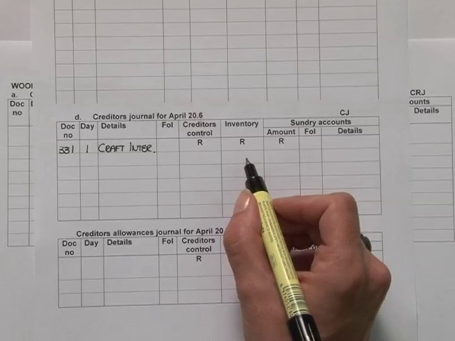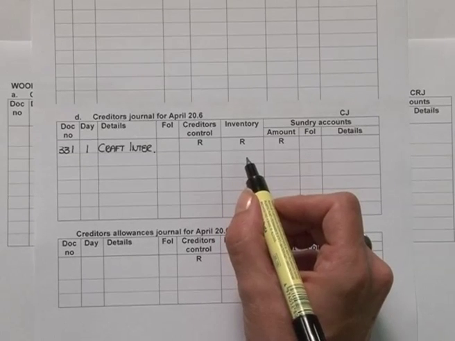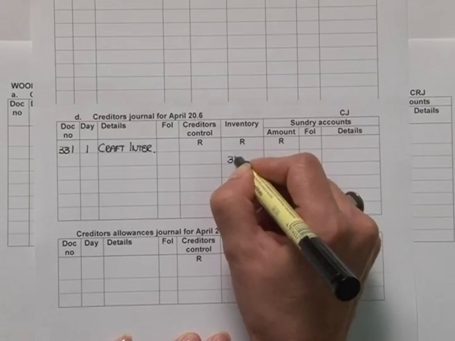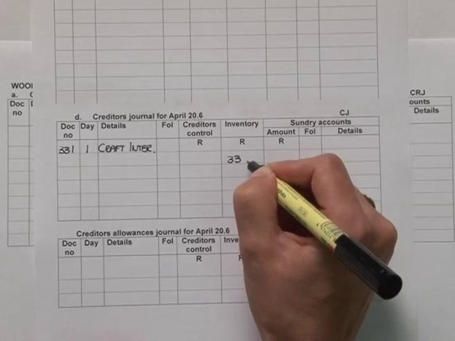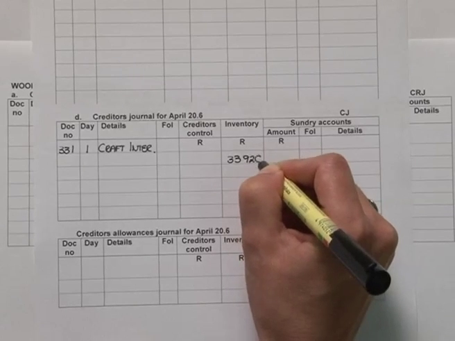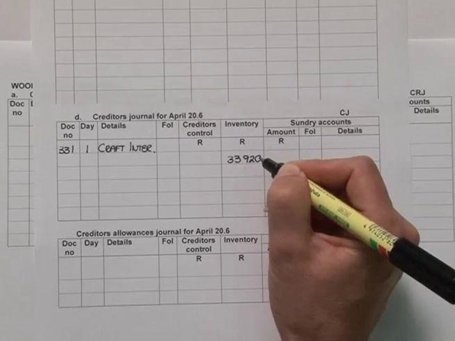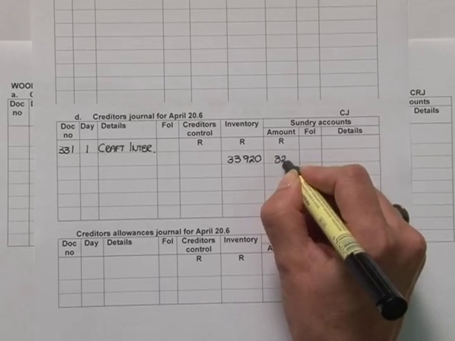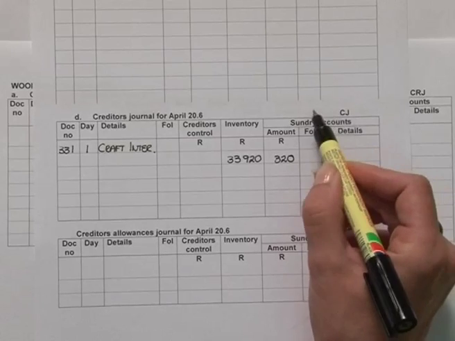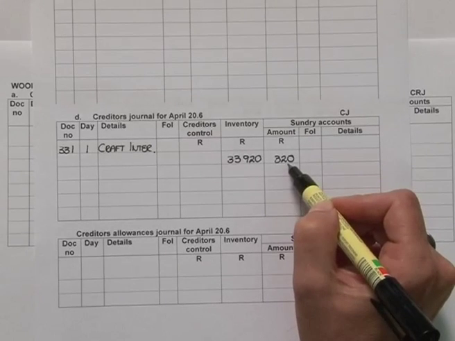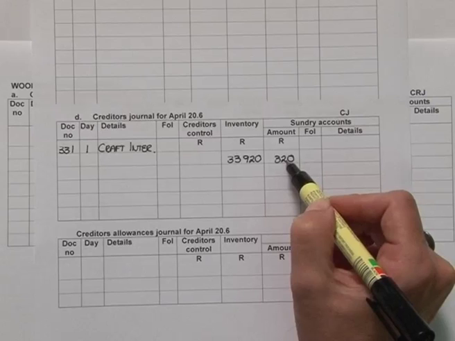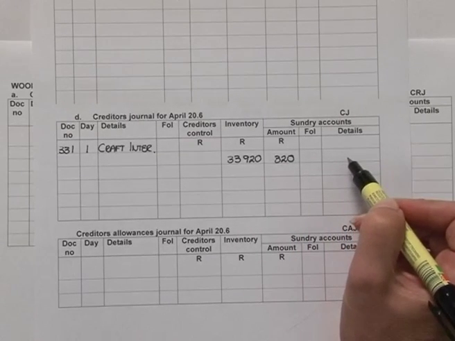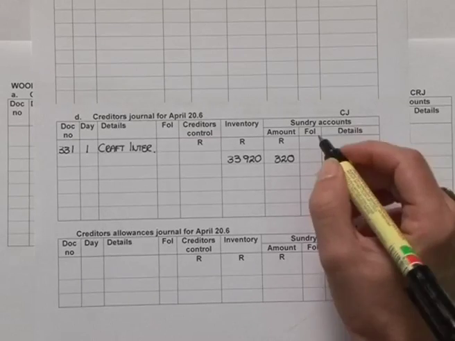42,400 after a deduction of the on-the-spot discount. So that will amount to 33,920. Then we also purchased furniture polish and oil for 320 Rand. In our sundry accounts, we now need to link this 320 Rand to another general ledger account. So in the details here, we will include account names.